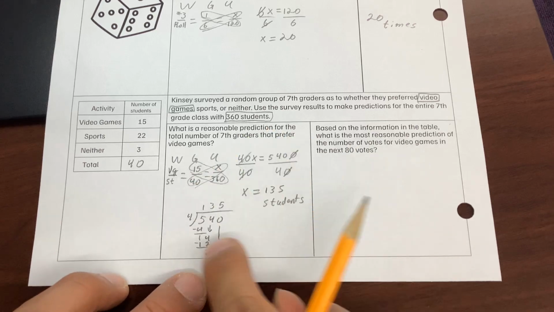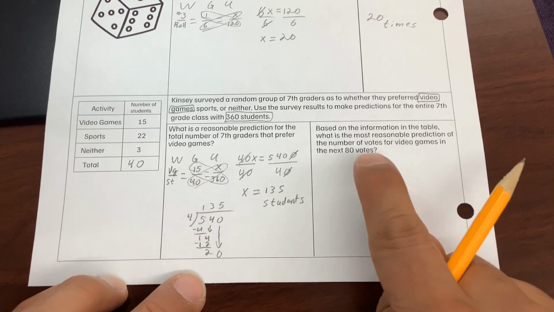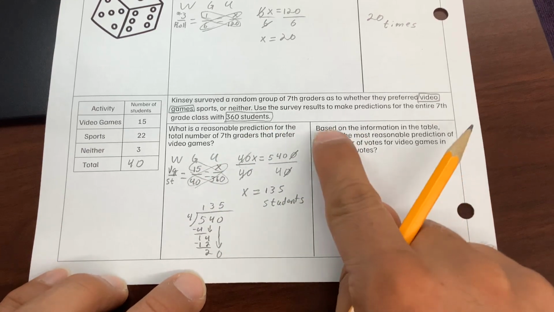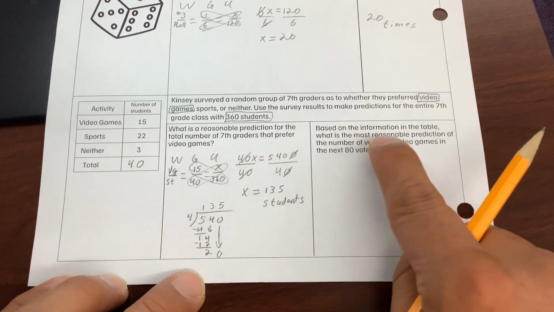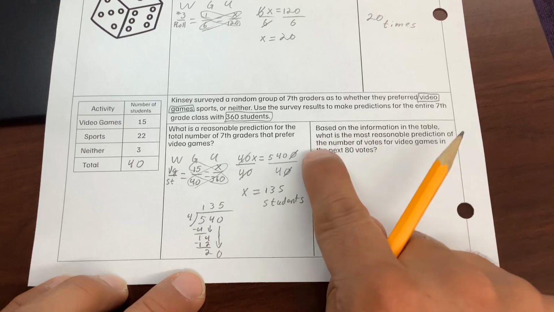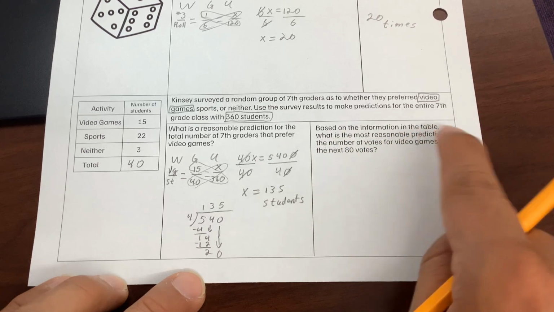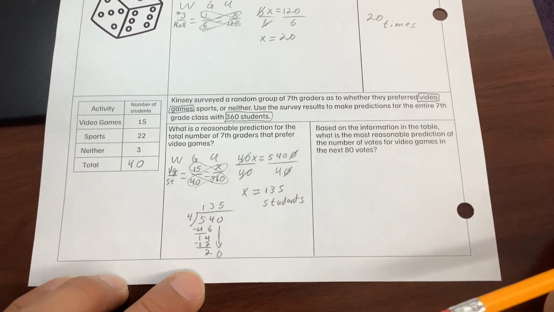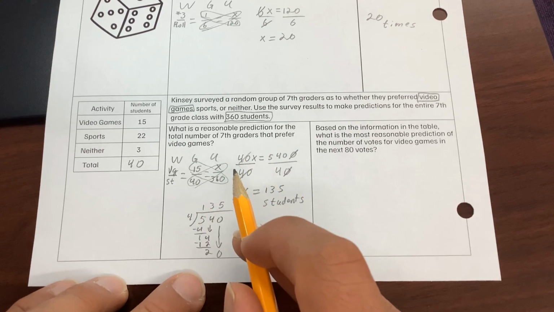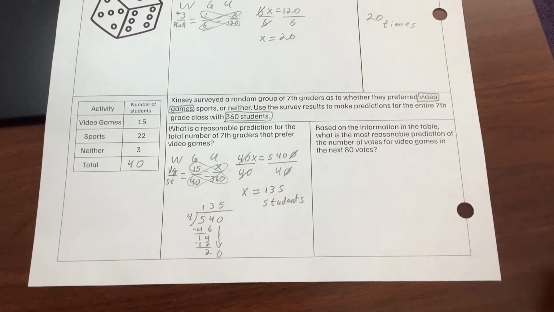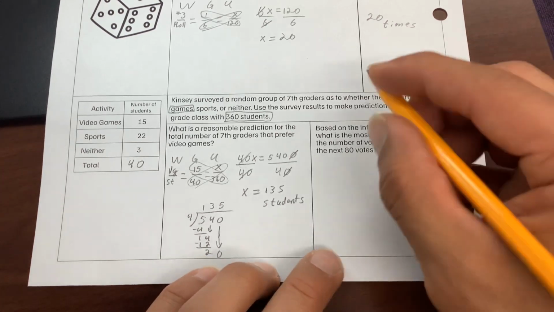Okay, so using this exact same scenario, try and figure out what's going to happen here, because it's going to say, based on the information in the table, so still using this table, what is the most reasonable prediction of the number of votes for video games in the next 80 votes? So this time it's not 360, it's just 80. So go ahead and set up your WGU, pause the video, get your answer, and see if you got it correct. Okay, hope that was a good enough pause. Let's go ahead and take a look.